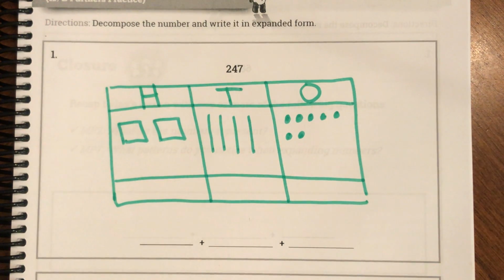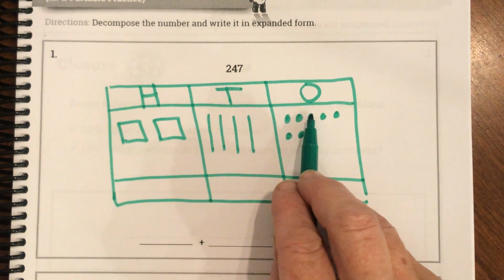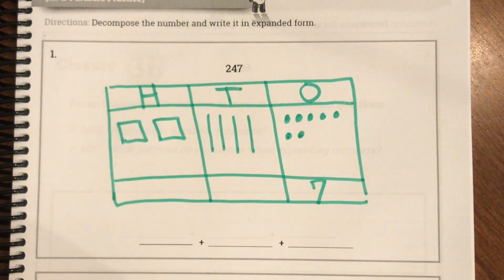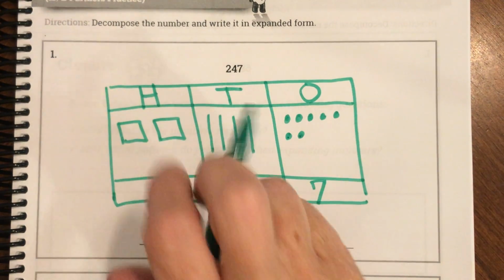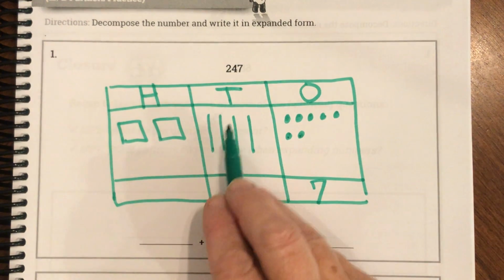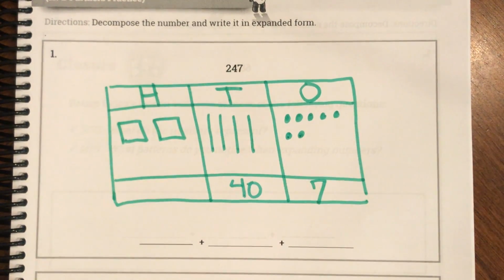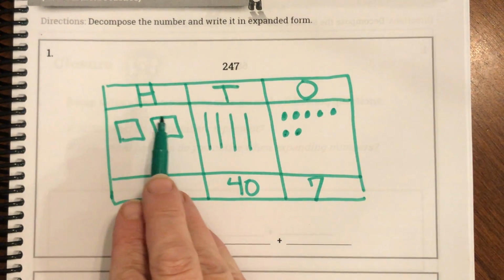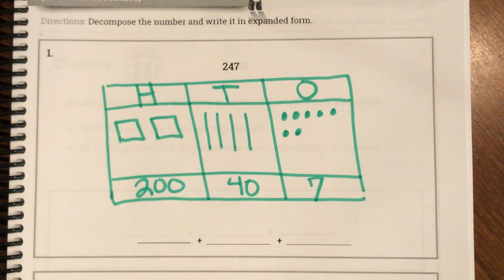Okay. So now what are these worth? Well, if these are each worth 1, and I have 1, 2, 3, 4, 5, 6, 7, it's worth 7. Now these are each worth 10 though. These are 10 rods. So I have 10, 20, 30, 40. Now these are each worth 100. So I have 100, 200. Okay, so we've decomposed our number.